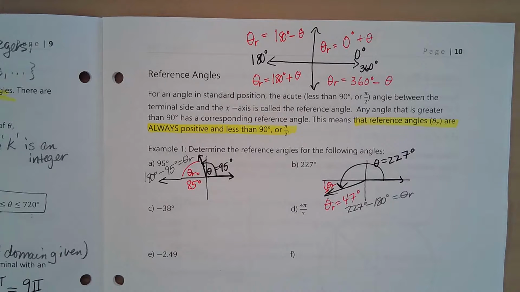That's why I'm adding to my angle. If my terminal arm ends in quadrant 4, this is where my x-axis is. Guess what? I'm back into the negative direction, right? That's why you take away, add, take away. Okay, and you're always using the x-axis to start with, right?